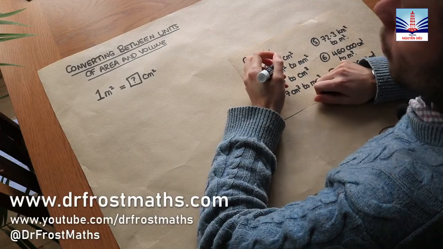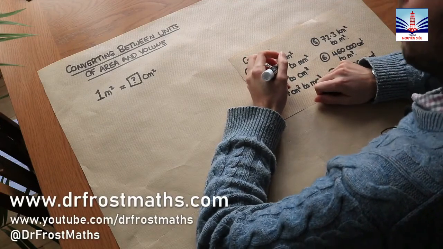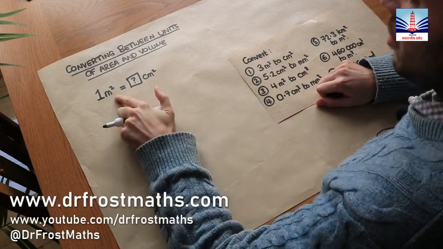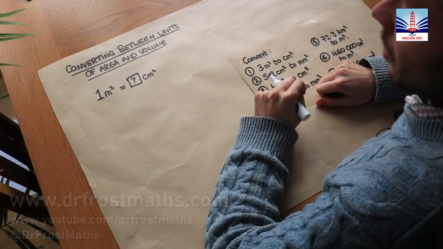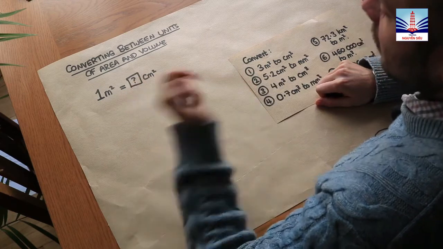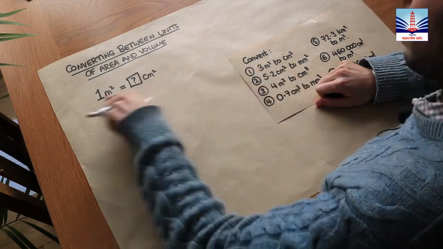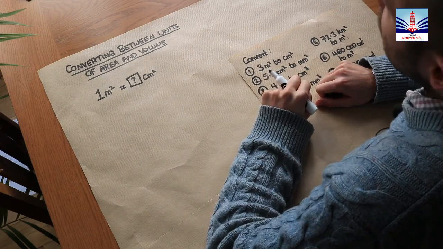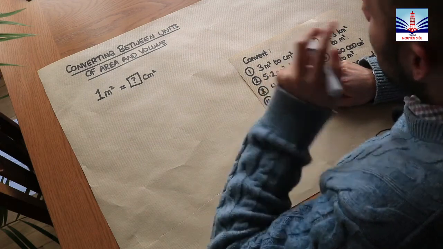Hello and welcome to this video on converting between units of area and volume. Now let's suppose that you had 1 meter squared and you wanted to convert it to centimeters squared. Now you might think, well, 1 meter is 100 centimeters, therefore I'm going to guess that 1 meter squared is 100 centimeters squared. But that would not be correct.